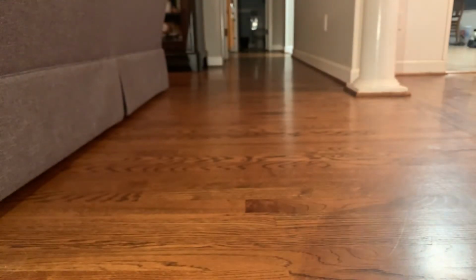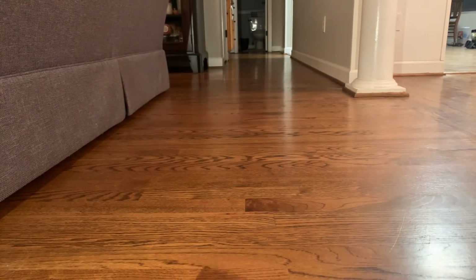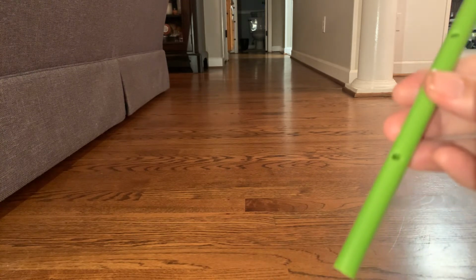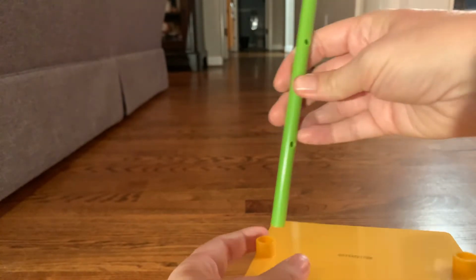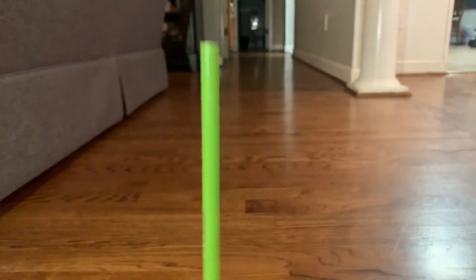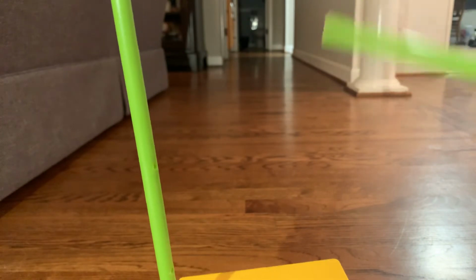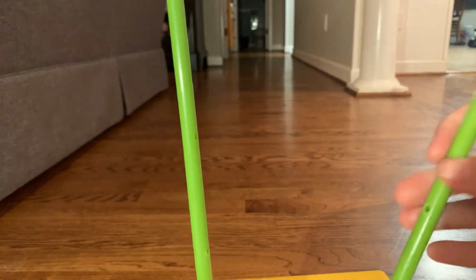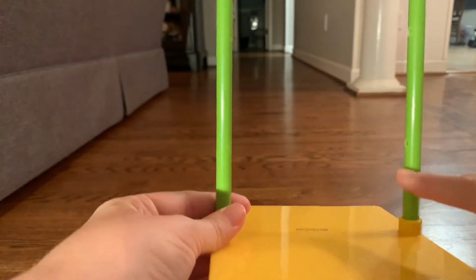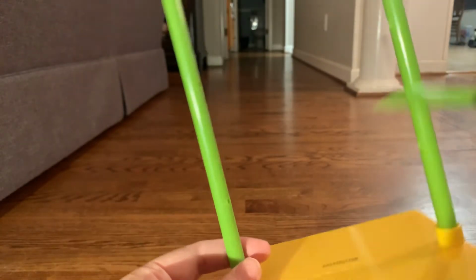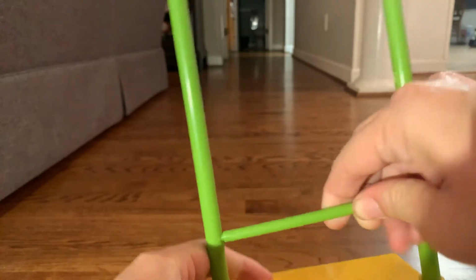So first we need to put together our ramp. And it uses the little ladder system. So we're going to use the bottom holes, the ones that are closest to the base, just like yesterday when we did Lab A. We need to make sure that the holes match up so that both of them are the lowest holes. And then we're going to put the crossbar in.